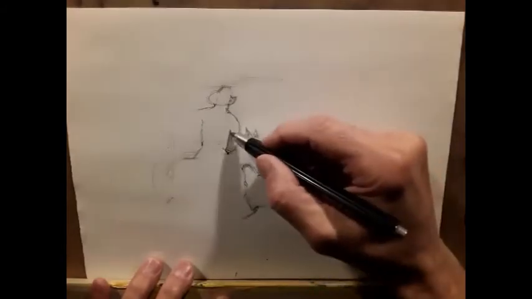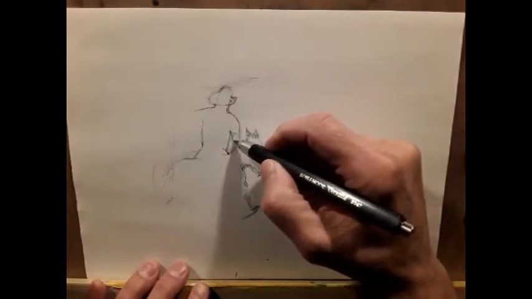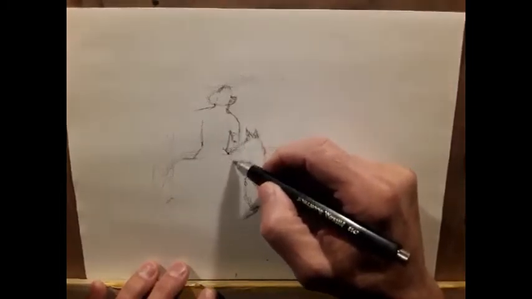Now, using this point as a reference for this lower point, let me check against the photograph with my pencil. Yeah, that's close. It's not exactly this point. I'd say it's right around here that I should use for the reference point, going downward.